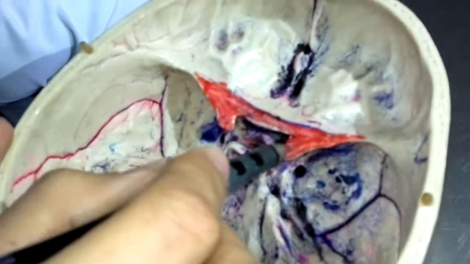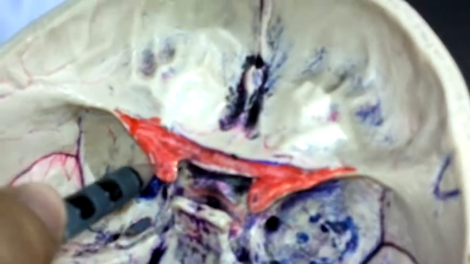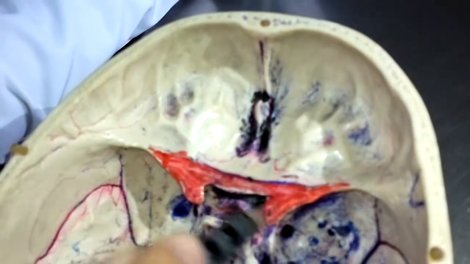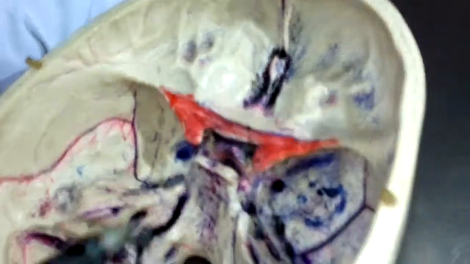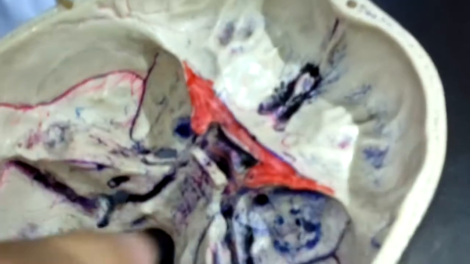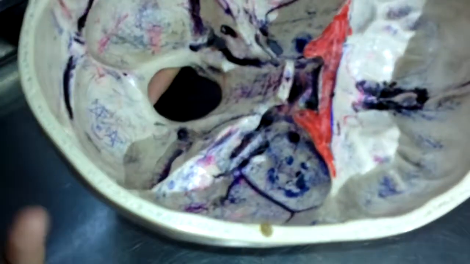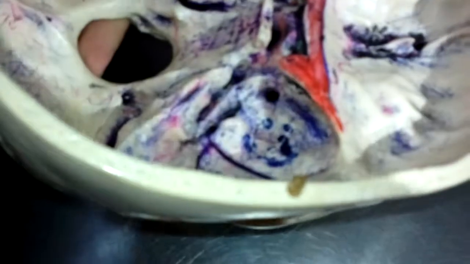Anteriorly, we also have the anterior clinoid processes, also for attachment of the tentorium cerebelli. Laterally we have the expanded parts formed by parts of the sphenoid bone and the temporal bones. Here we have some fissures and foramina.